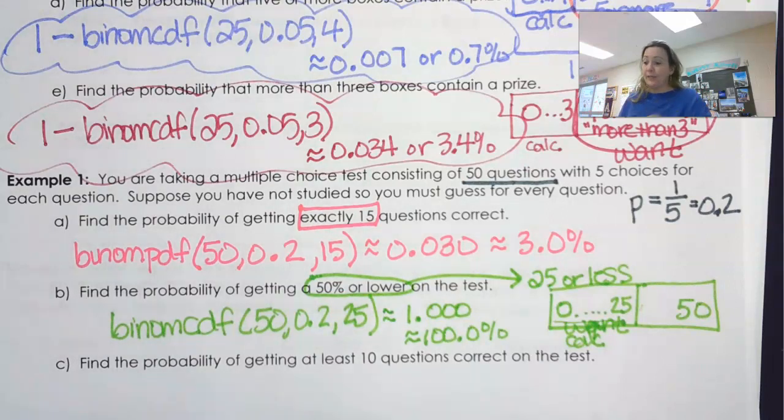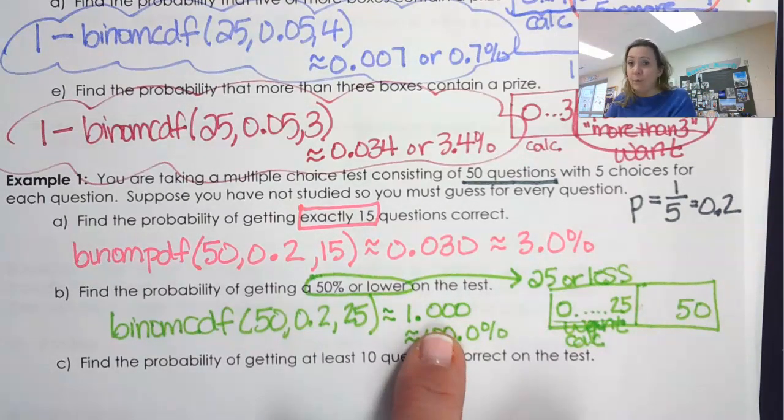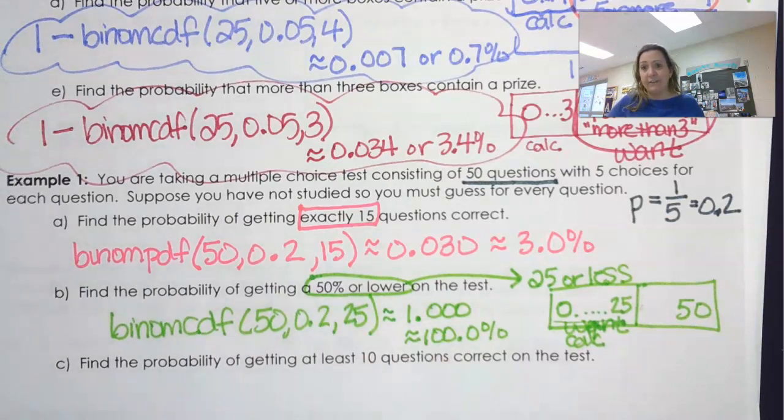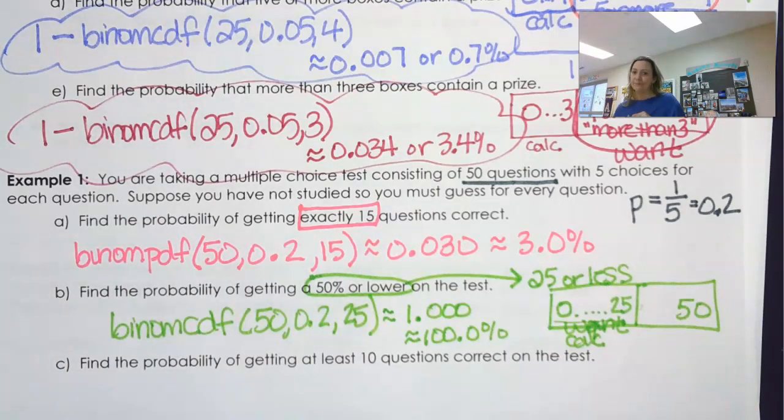When we round appropriately, it does round to almost 1, which means that we're almost certain that we would get a 50% or lower. But we have the approximate because there is a chance that that's not going to happen.